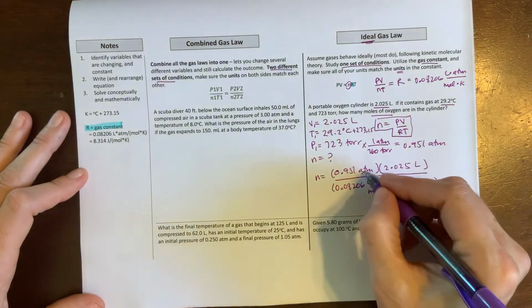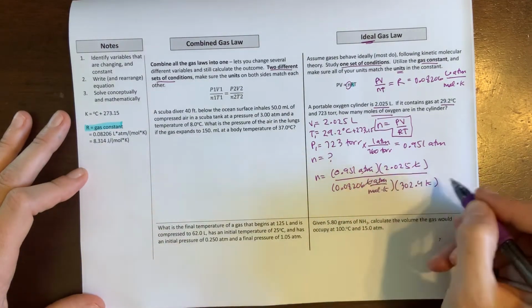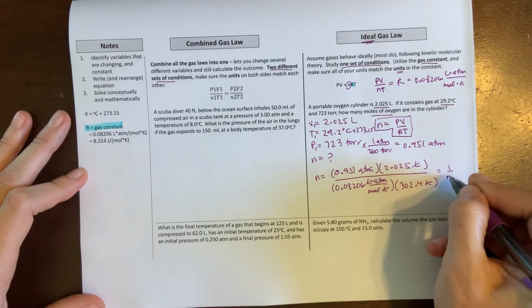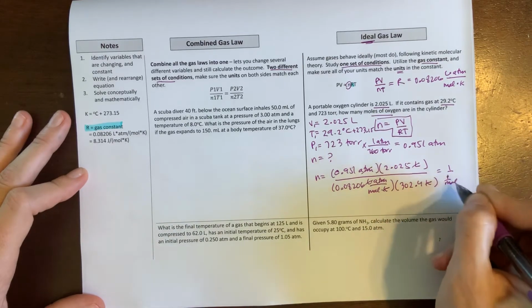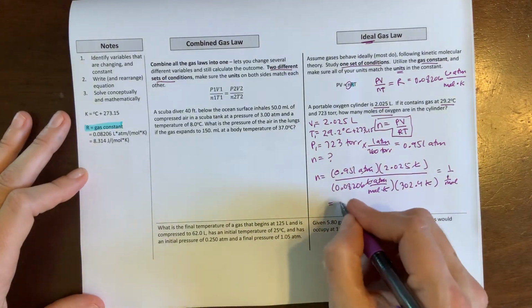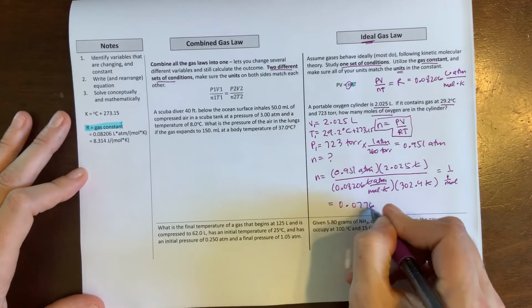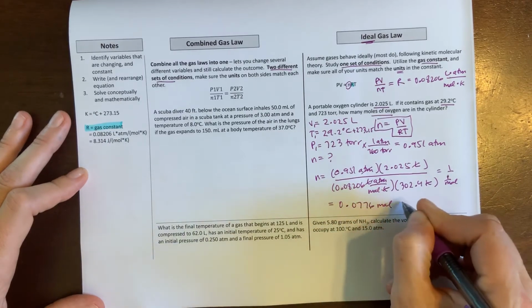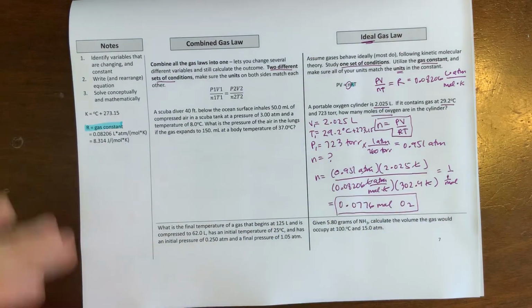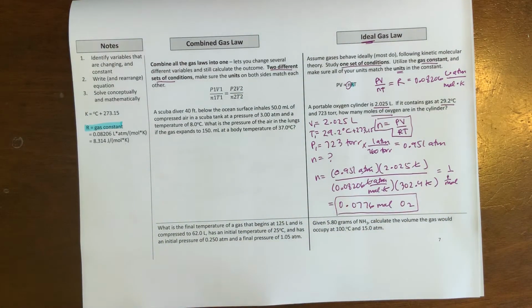Look how the units cancel. Atmospheres cancel, liters cancel, Kelvin cancels, and I have 1 over moles, which means I'll end up with moles as my unit. And when I do that calculation, 0.0776 moles of O2. That is the number of moles of oxygen gas in the canister.